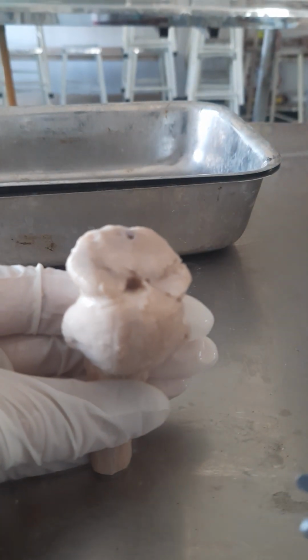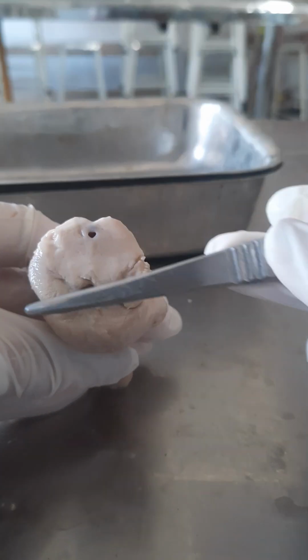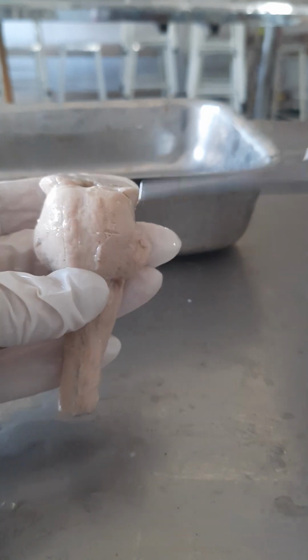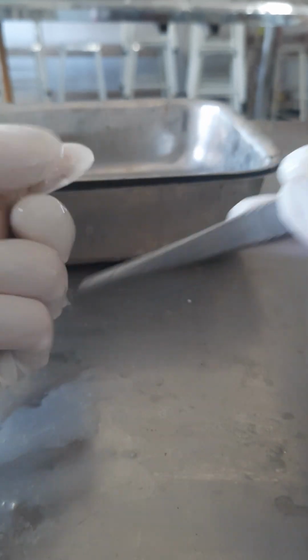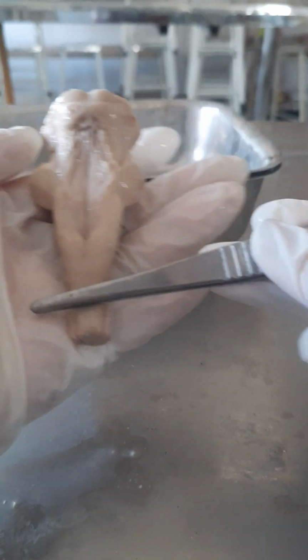Hello everyone. So today we will discuss the midbrain. This part is known as the midbrain and the complete structure is known as the brainstem. This is the complete structure of the brainstem, the anterior part of the brainstem, and this is the posterior part of the brainstem.